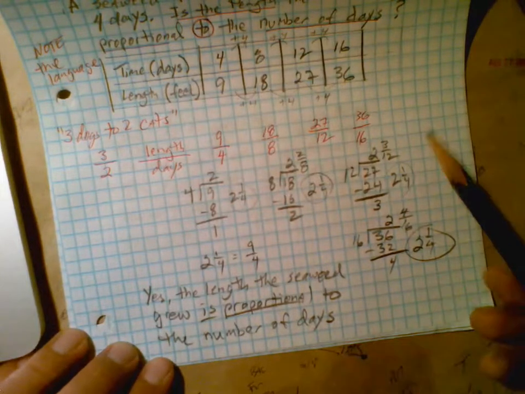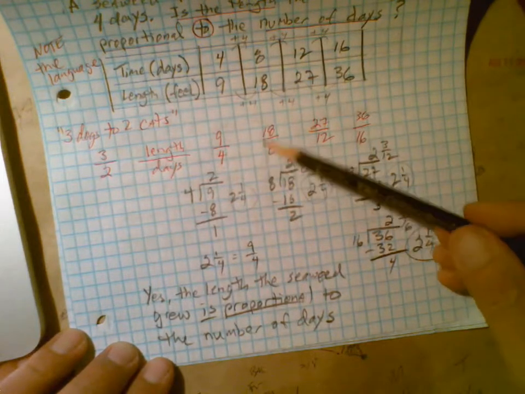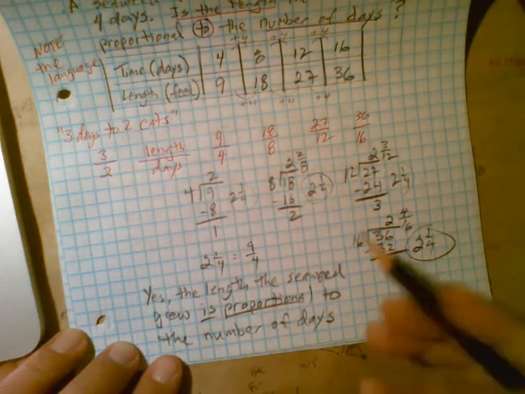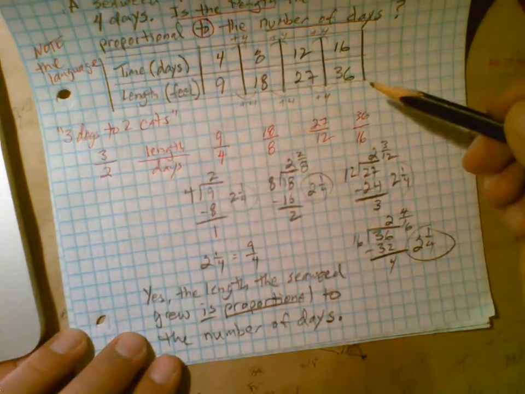So in this case, each one of the ratios simplified to the same thing. That means this relationship is proportional. Let's look at another example.